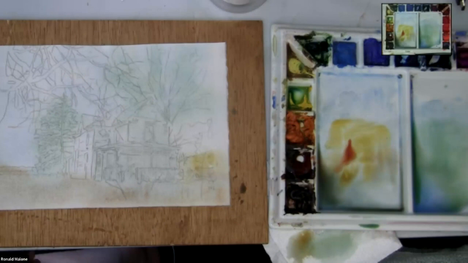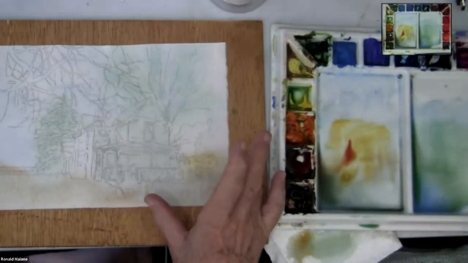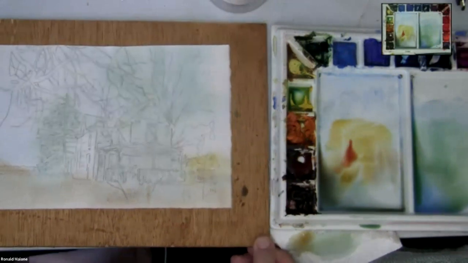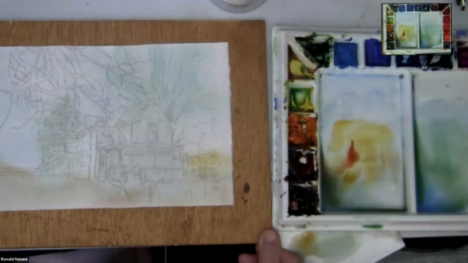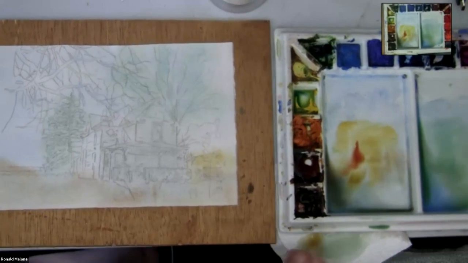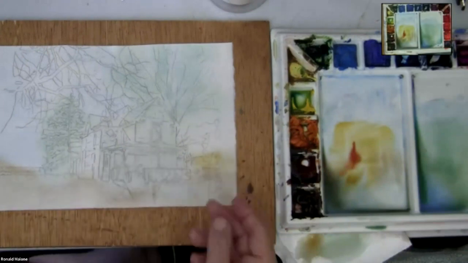So anything we put on a wet background will have no hard edges. It's going to be very soft. That's what's nice about this step: you have no hard edges, and we don't want any hard edges. If I was doing this, not teaching a class, I would probably not blow it dry. I would just let it sit here and dry on its own. But since we're in a class, we're probably going to need to use a hair blower.